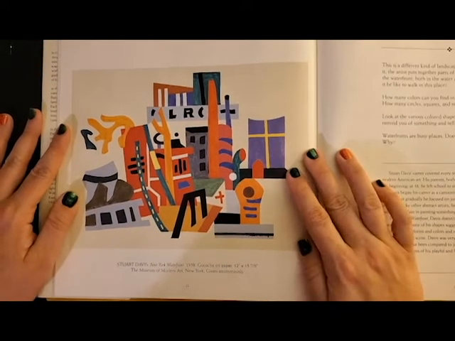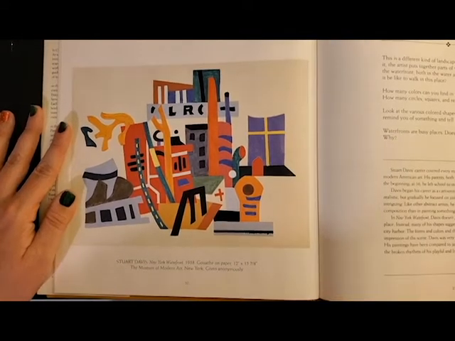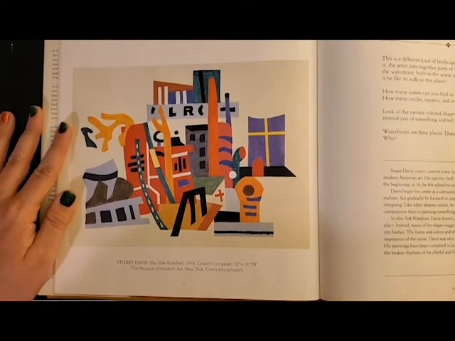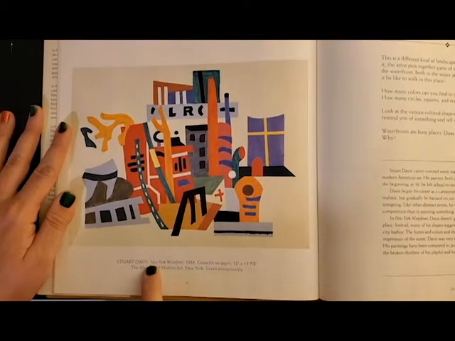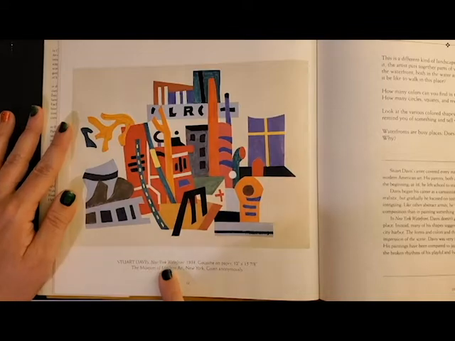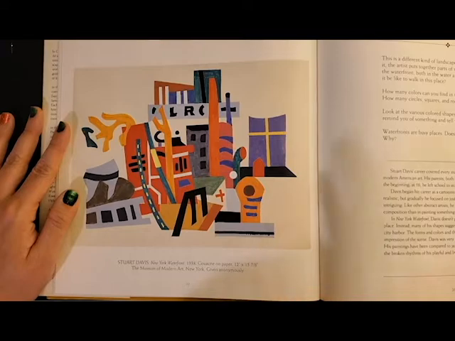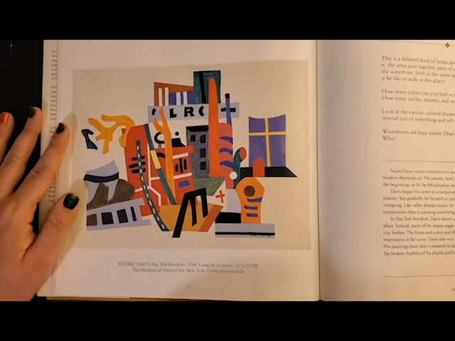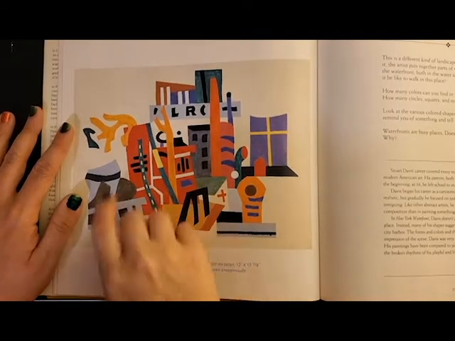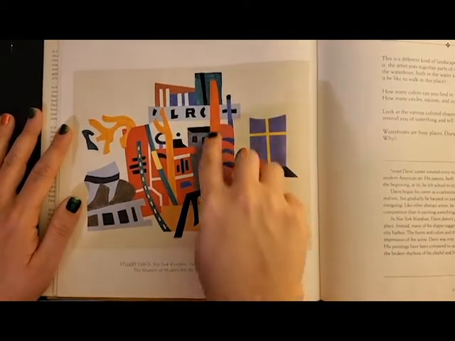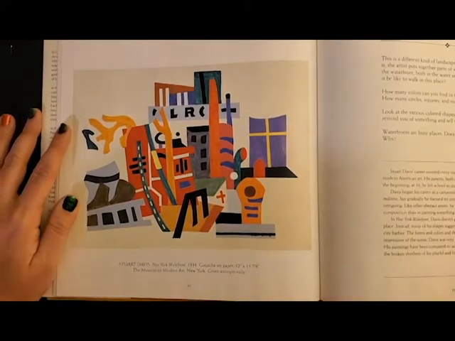Ooh, I like this. This is called The New York Waterfront by Stuart Davis. Now this is an abstract landscape, right? We can't really tell what all of these are. We think this is the New York waterfront, so these must be buildings of some kind. But it's abstract. It's not realistic. It's not making complete sense to us. But you can see roads, you can see little pipes and skyscrapers and things like that. So we know that it is a landscape.